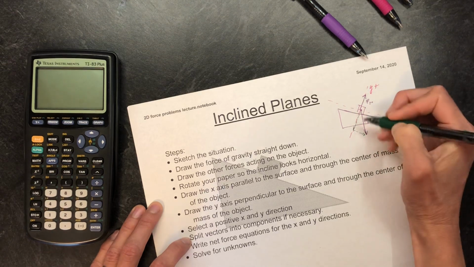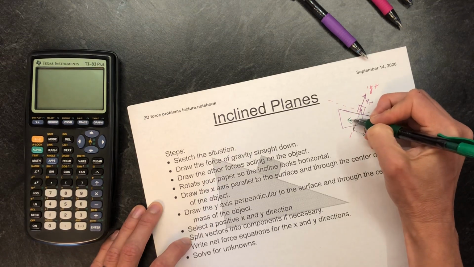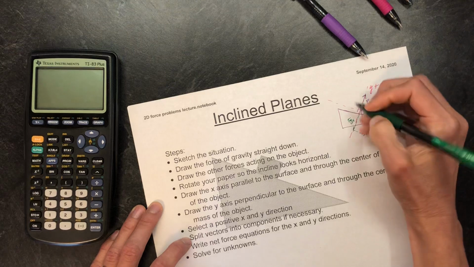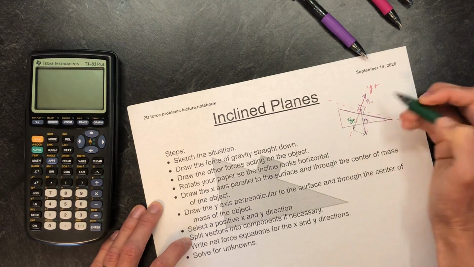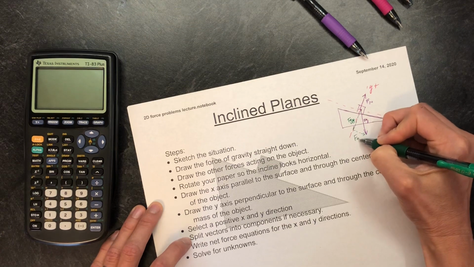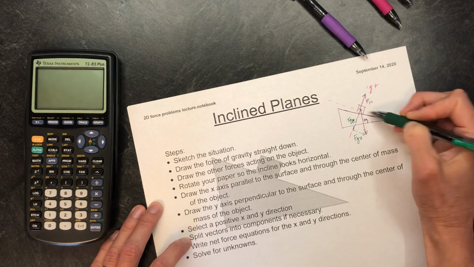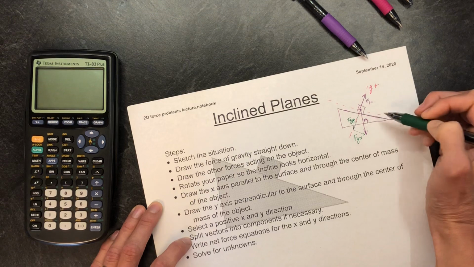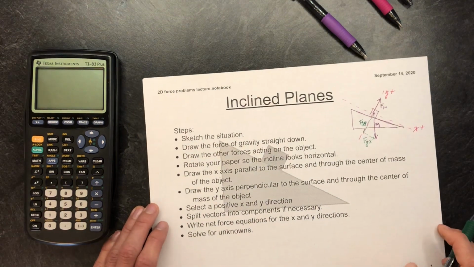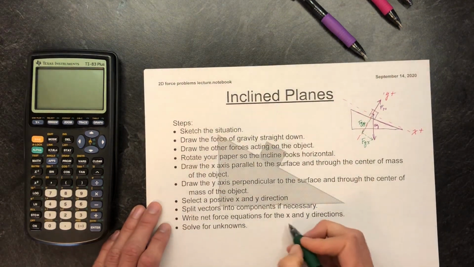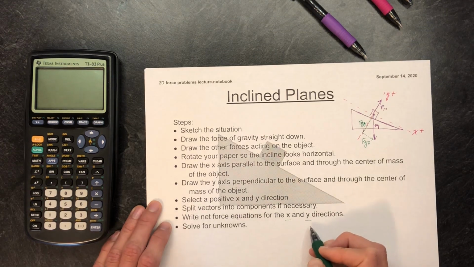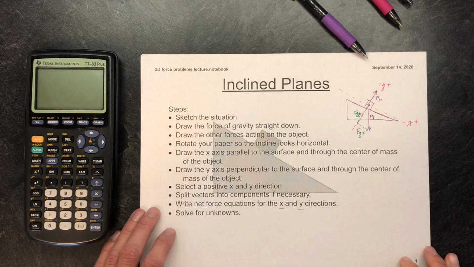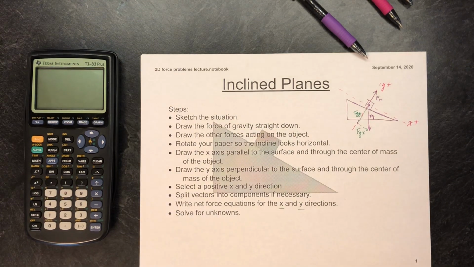Now it's important to show that this force of gravity in the y direction is along the y-axis, and then the force of gravity in the x direction is parallel to the x direction there. And then you write net force equations for the x and y directions. You're going to write one for the x direction and one for the y direction. And then you solve for unknowns just like you would any two-dimensional motion problem.